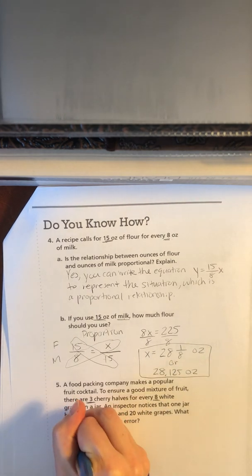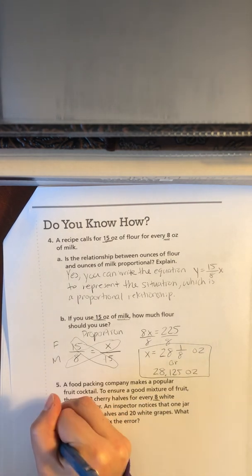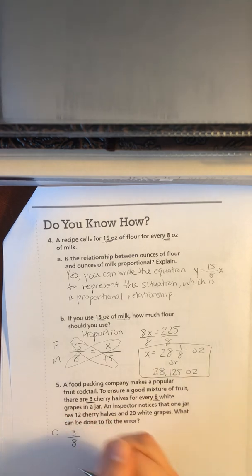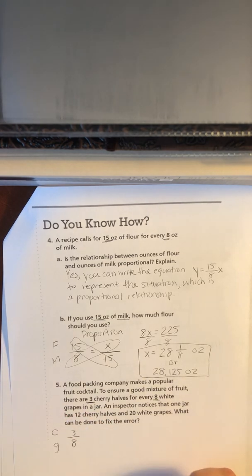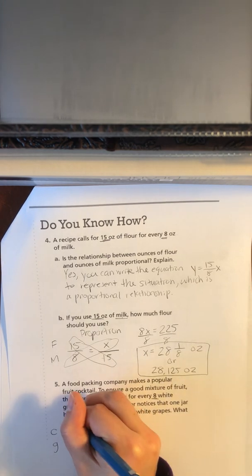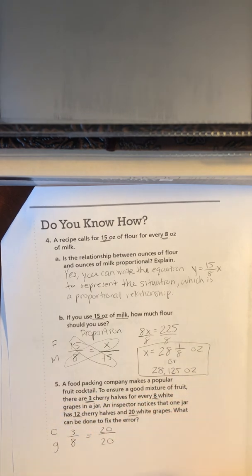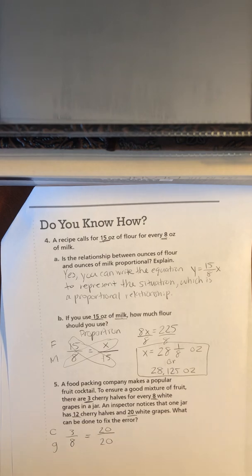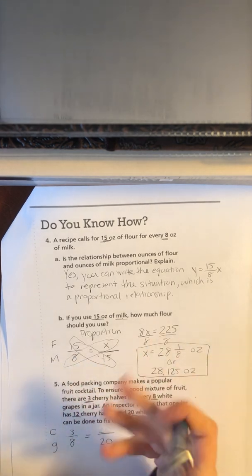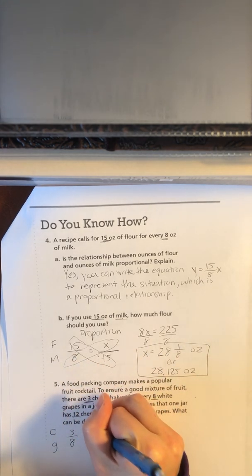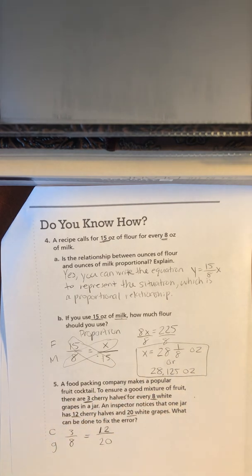So 3 over 8, we're putting cherries on top, and then we're putting the grapes on the bottom. Let's see if it equals 12 over 20. Let's see if that makes sense. I just put 20 over 20. I apologize. Okay, long day. 3rd day of home instruction. We got this. All right.